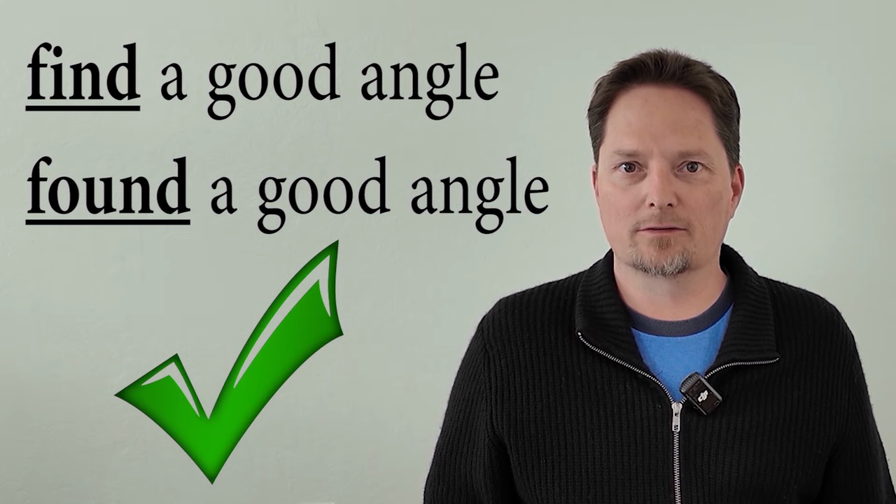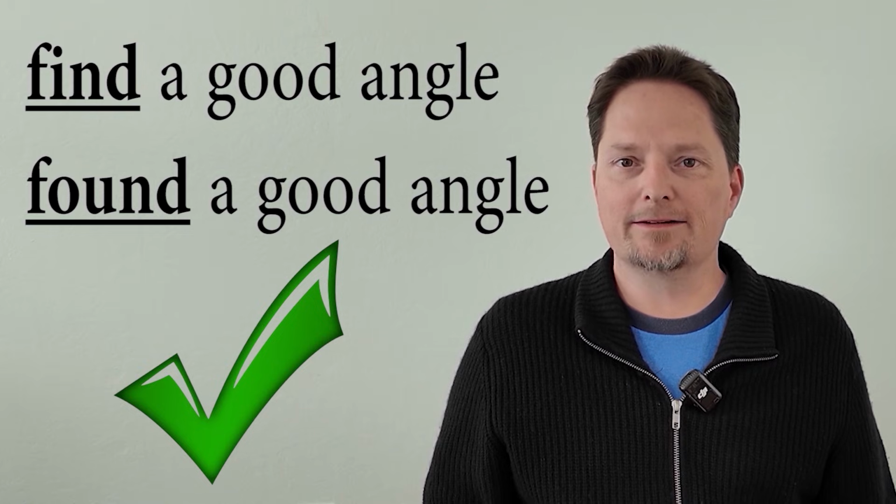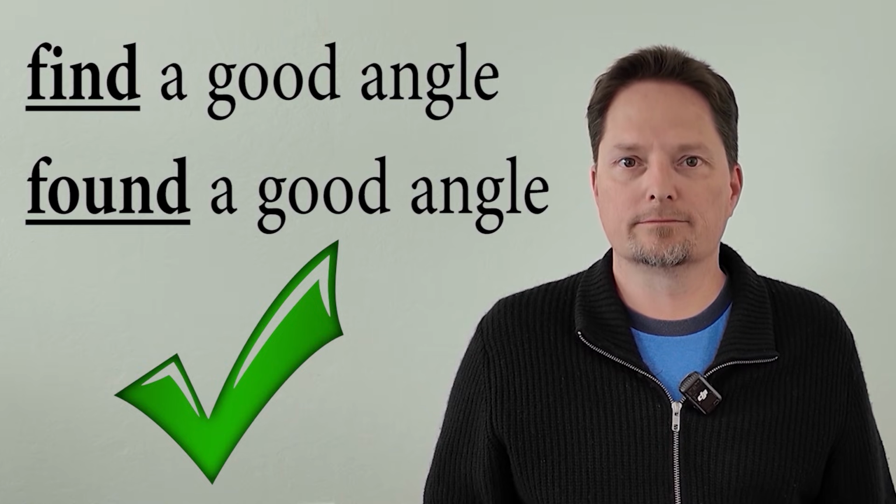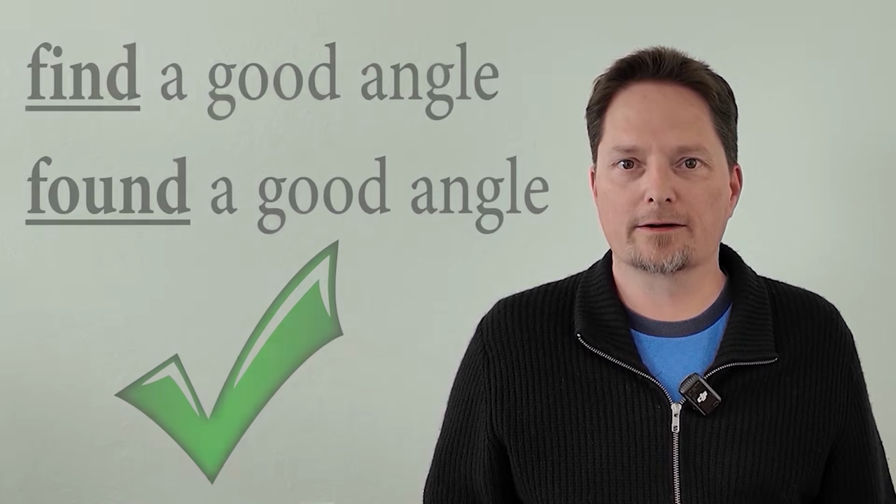We cannot say he found out. He found a good angle. Let's practice. Did he find a good angle? That's right, he found a good angle.